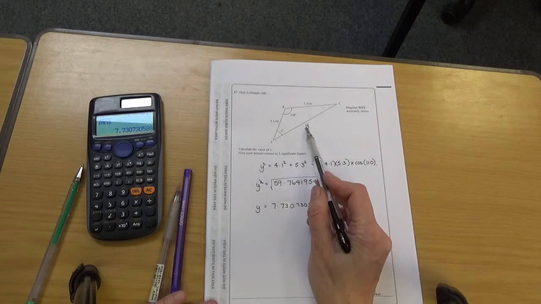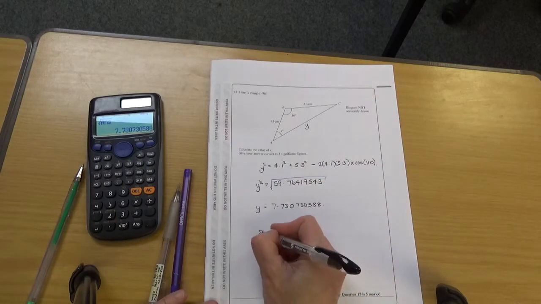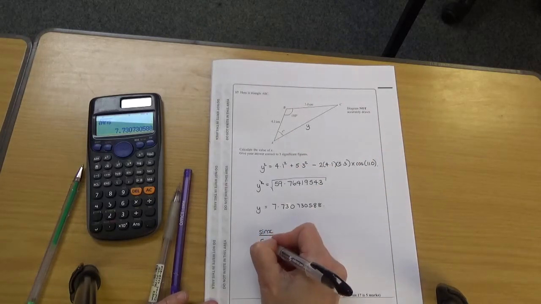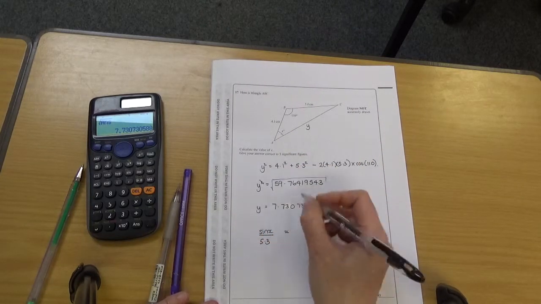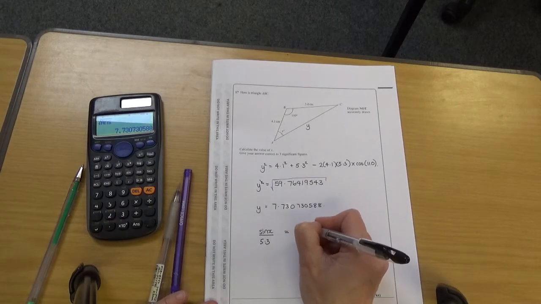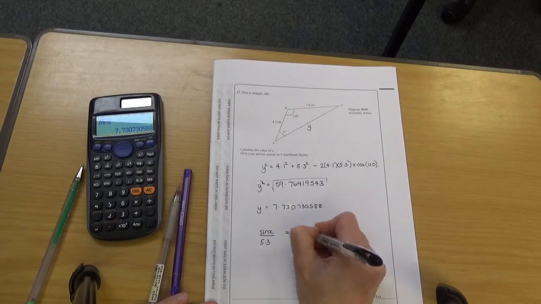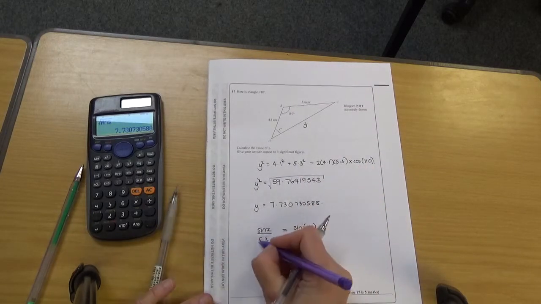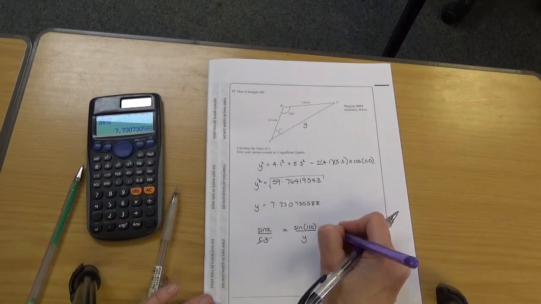Then the sine rule tells me that the sine of x divided by its opposite side of 5.3 equals the sine of 110 divided by its opposite side of y. Opposite of divide is multiply.